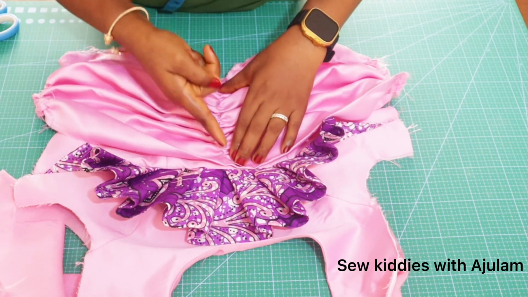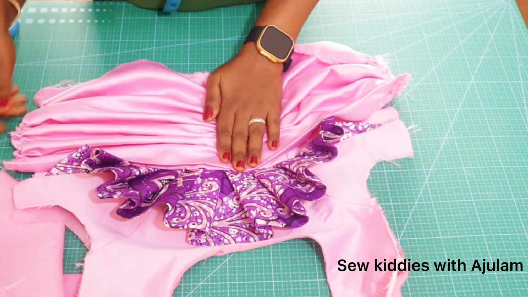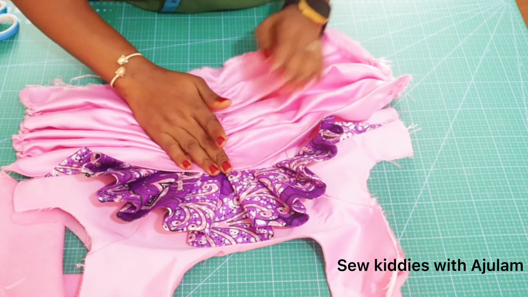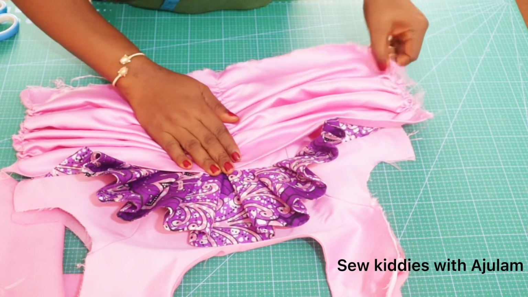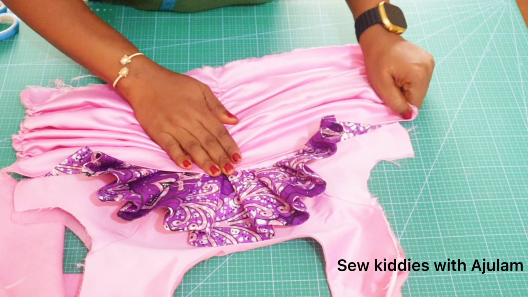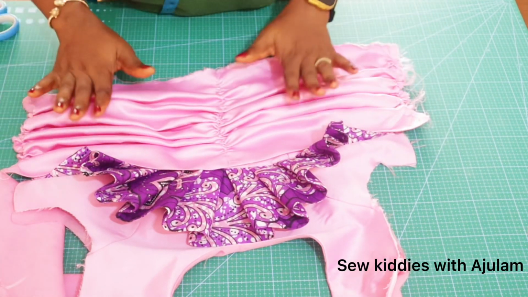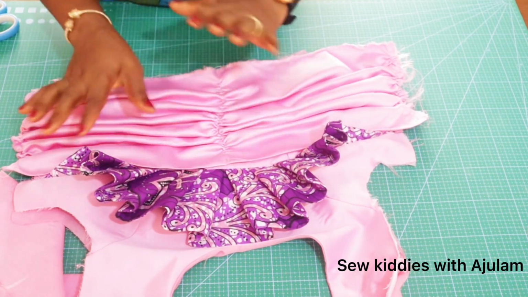take it to my sewing machine and stitch it to hold it, after which I will now straighten up this part and then adjust it the way I want it to be, then give it a good press. You can see that it's very simple. All you need to do is just to take your time and you will definitely get it right. Then I'll repeat the same for this other side, after which I'll now close the side and join the skirt part. Alright, so I'll just quickly do this part.